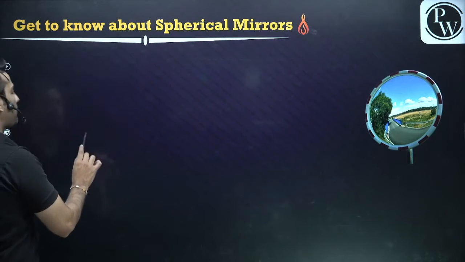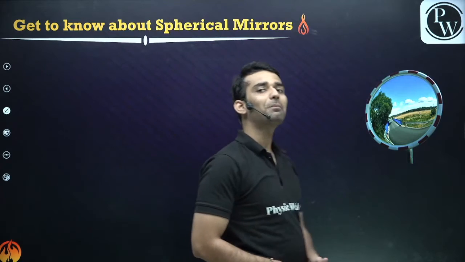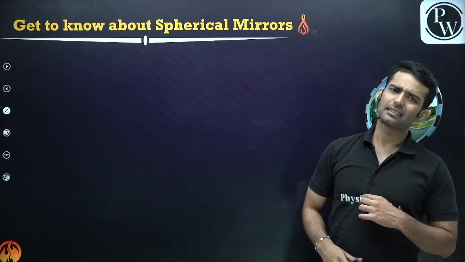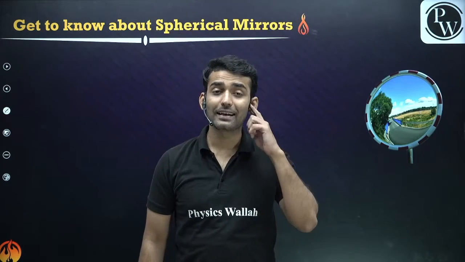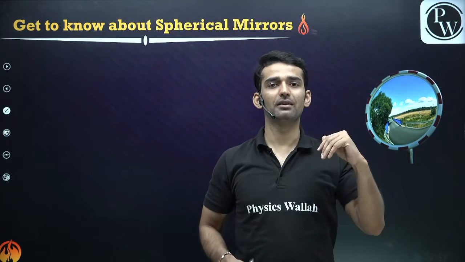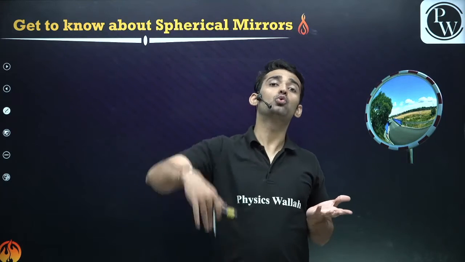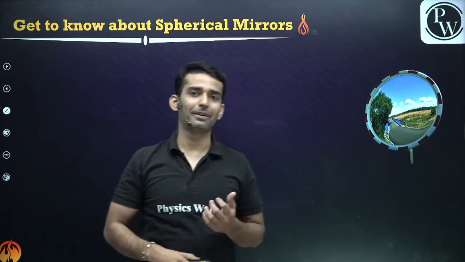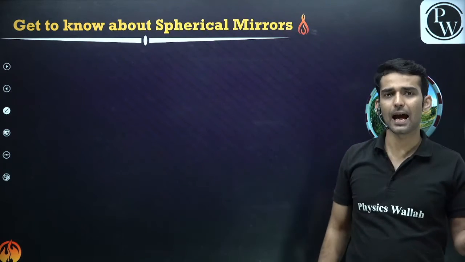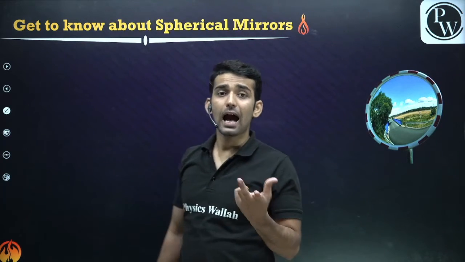Now this was a basic thing about plane mirrors, but is a plane mirror always available to us? It's not like that. Sometimes we need to magnify the image, guys. It's not like we always want the same size image. Sometimes we need to magnify the image. Magnify means either a very large image or a very small image. So how does it happen, basically?